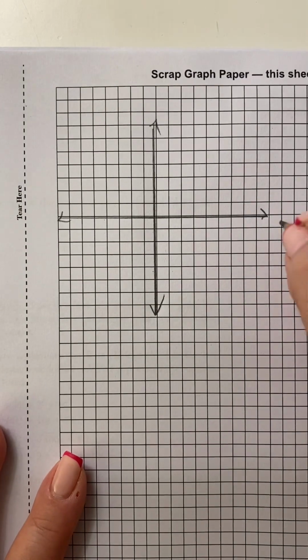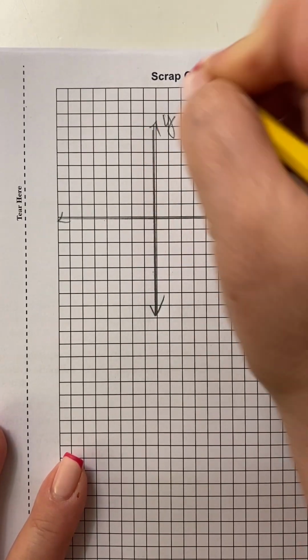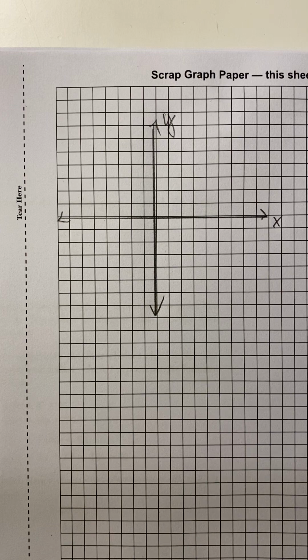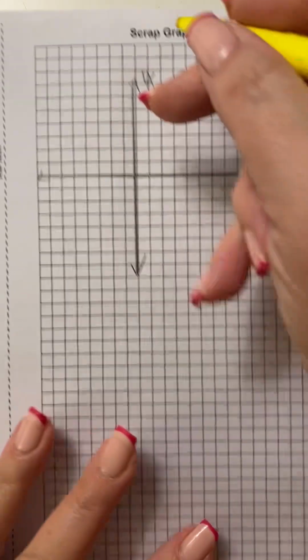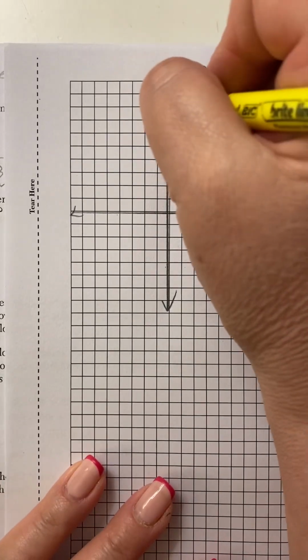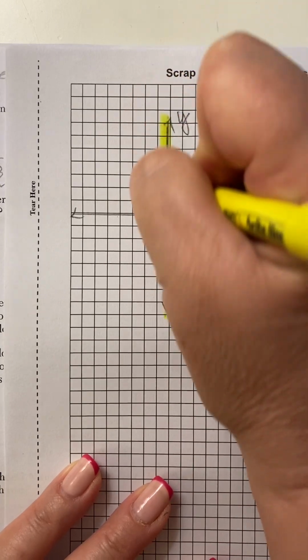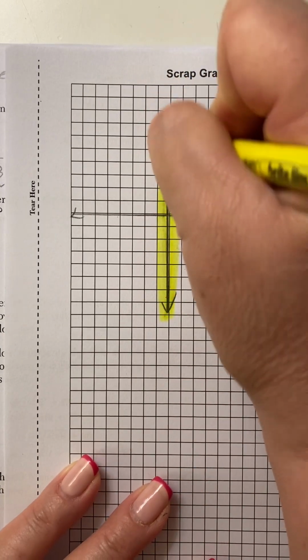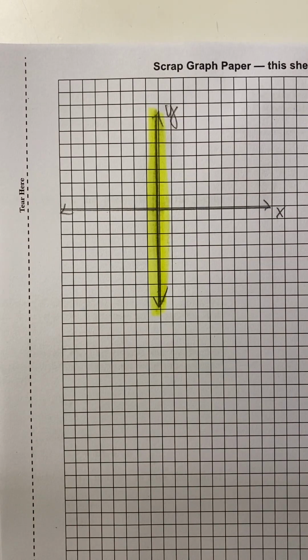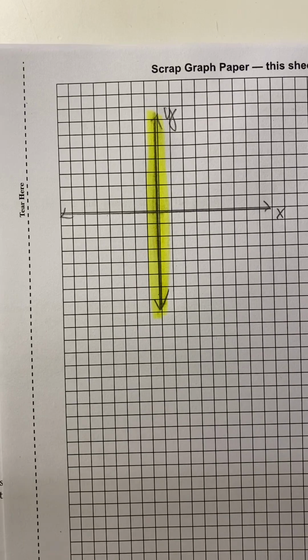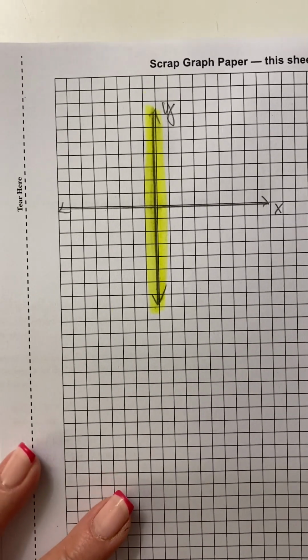This is X, this is Y. Now, your y-intercept will be the point that lies on this axis. Wherever the point is on that yellow line, that's going to be your y-intercept. Important vocabulary. You're going to win or lose this test by your vocabulary knowledge, really.